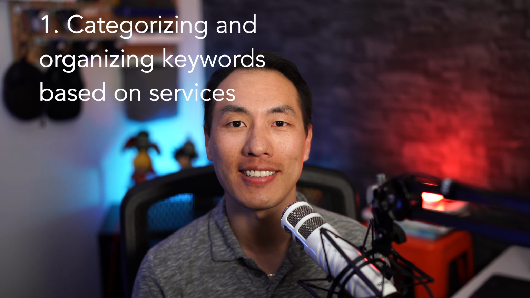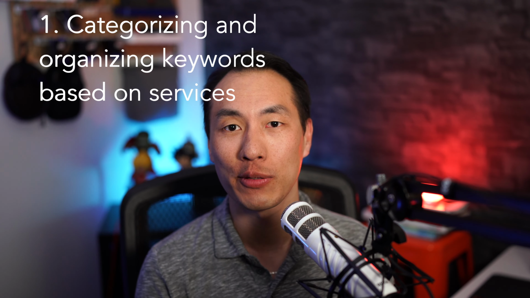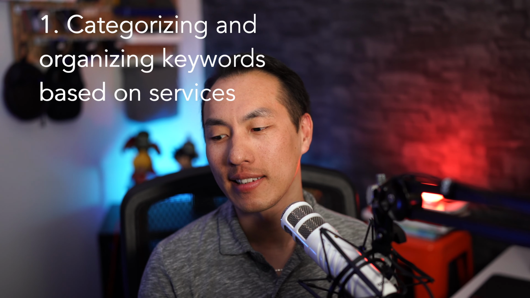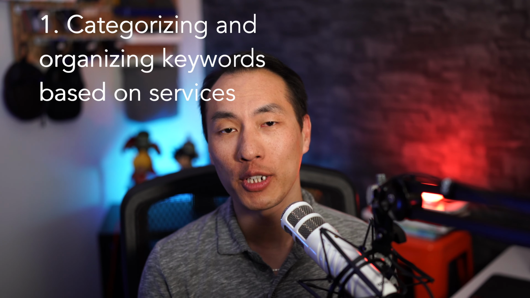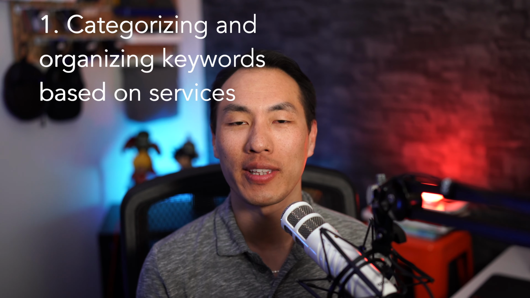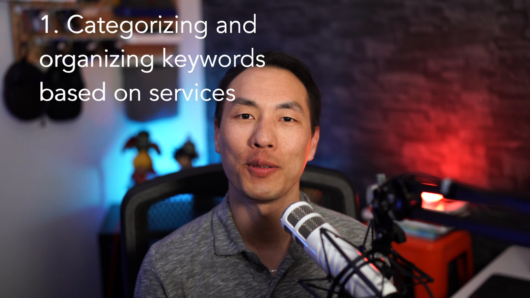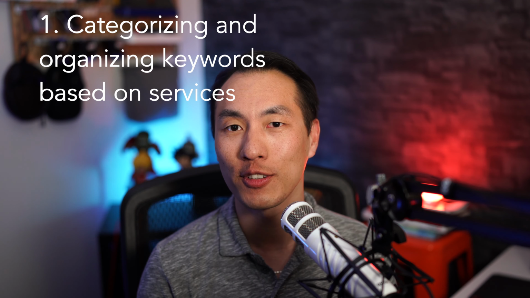Okay, let's pause here for a quick second and review the first two strategies. The first one being categorizing and organizing your keywords based on your services. What you can do here is to apply a budget line to each of the service so that you can tightly control how much money you spend on each to align it with your growth objectives based on your business.